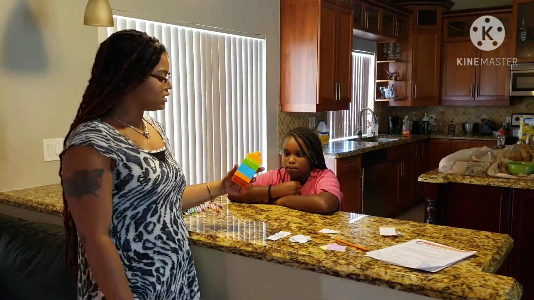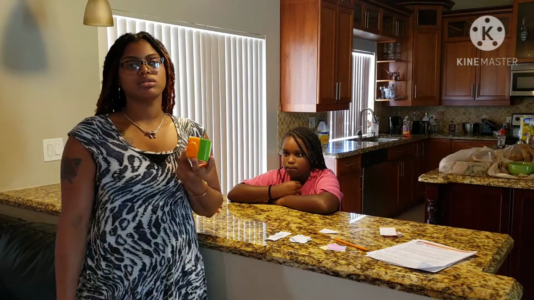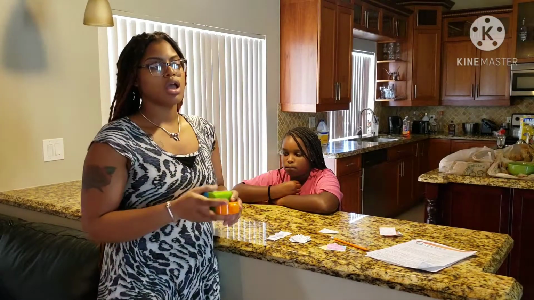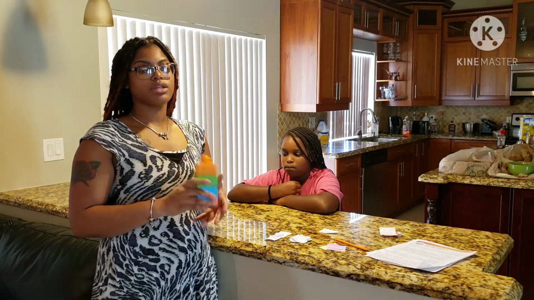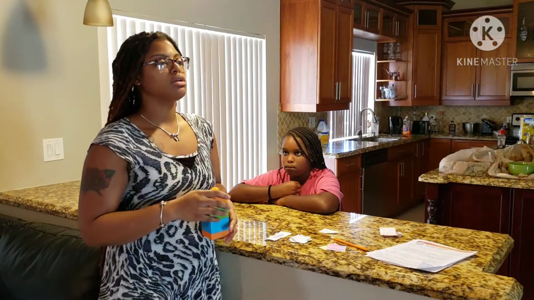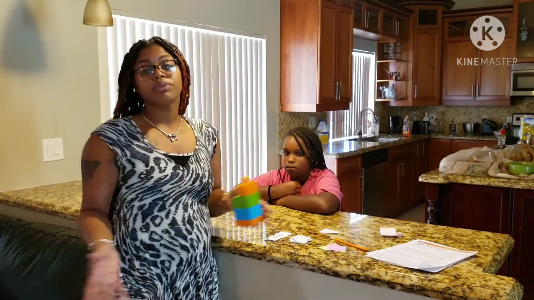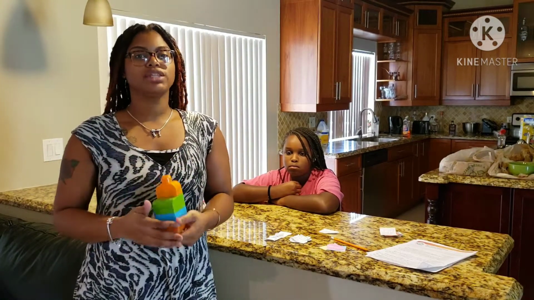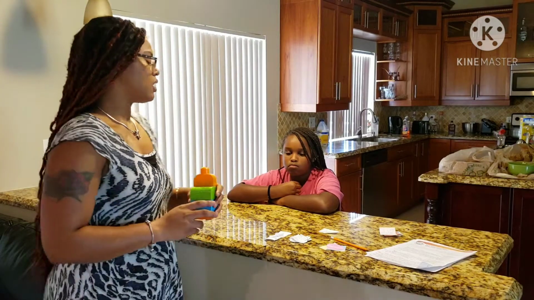My client, Nayala, she loves blocks, but she doesn't have the verbiage to say blocks because she has limited verbiage. So she either points or something like that. And there are different steps that you have to take with shaping.